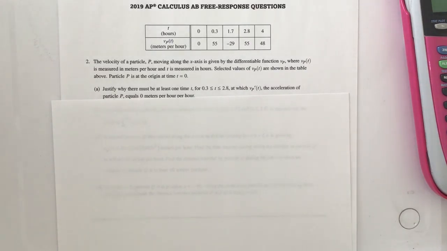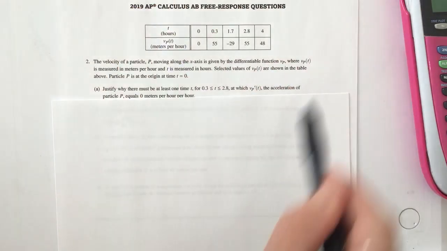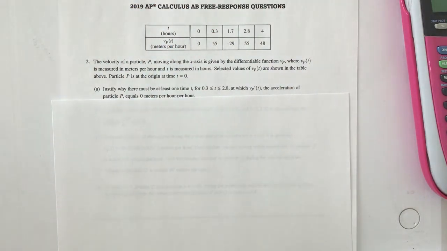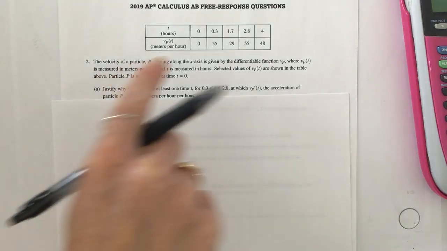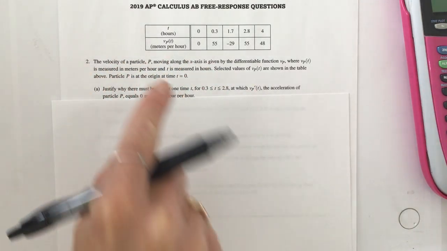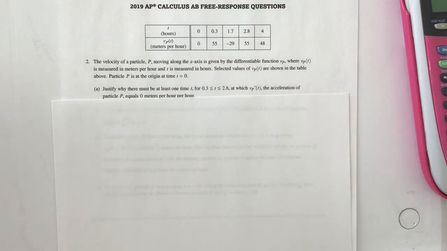Good afternoon. We are going to do one more motion problem, and this one was from the 2019 exam as well. And I like this problem because they're so clever, these AP writers, because they combined not only a motion problem but then the table. And then you'll see some other stuff in here that they embedded. It's just amazing. So at first you go, oh, it's a table problem, but then you start reading, and it's like, oh, the velocity of the particle. Okay, this is actually a motion problem with the table giving us some information.